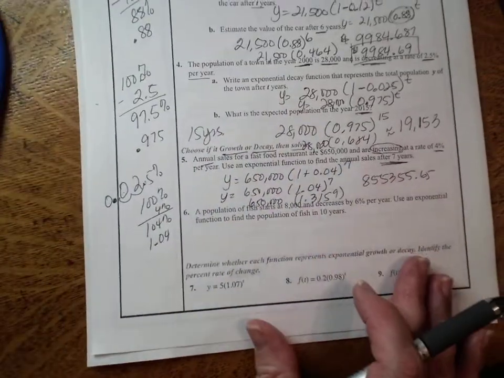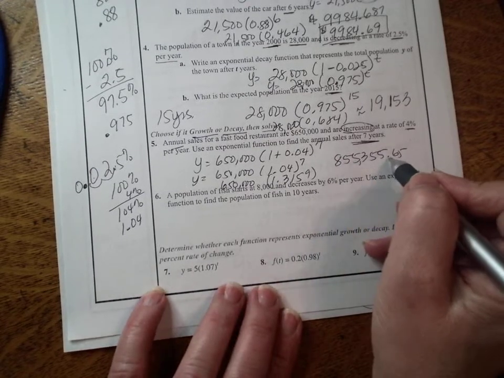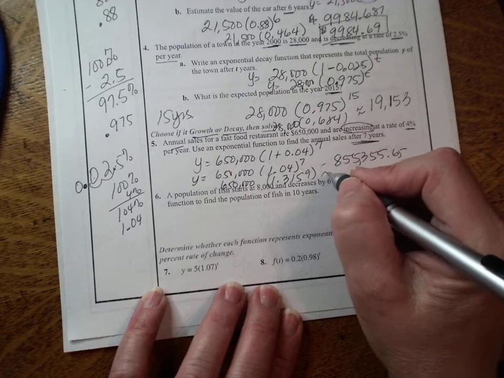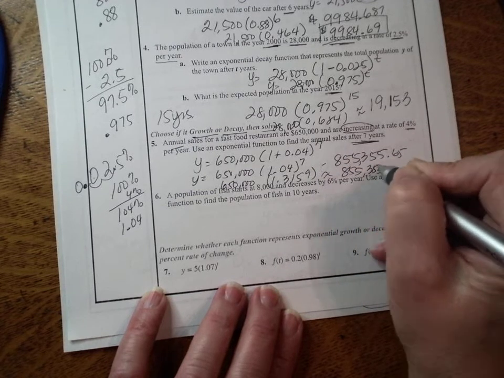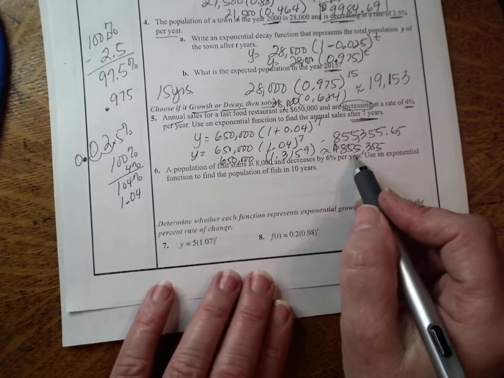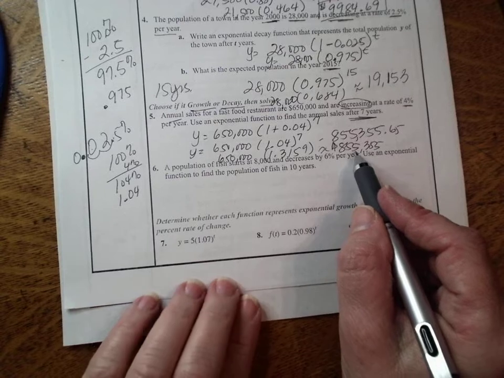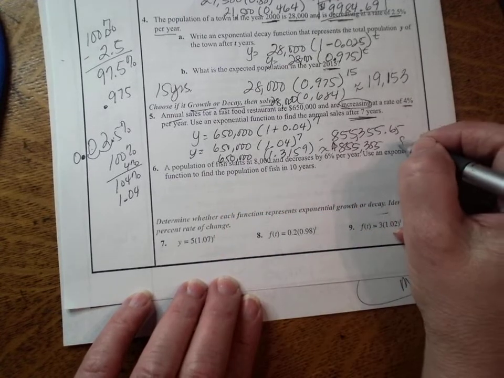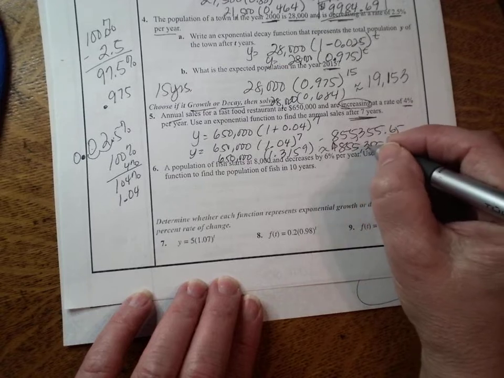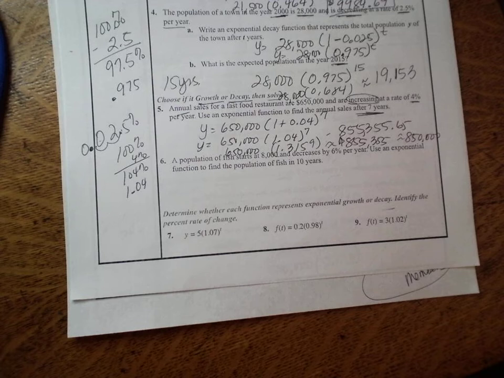So it doesn't tell me what to round to. You could leave it like that, so approximately 855,355 or 56. But you're talking about money, so you can leave it like that if you want. If you want to round to the nearest thousands, 850,000, that's fine since this is an estimate. So anywhere like that. But if your number is lower than 650,000, something's not right. All right, so let's look at the next one.